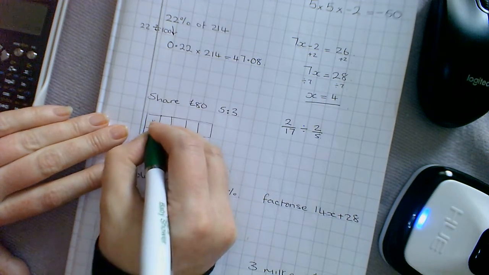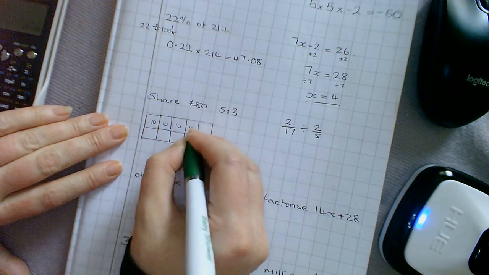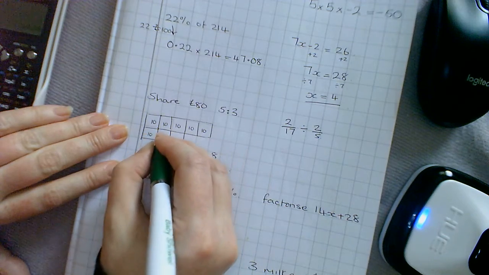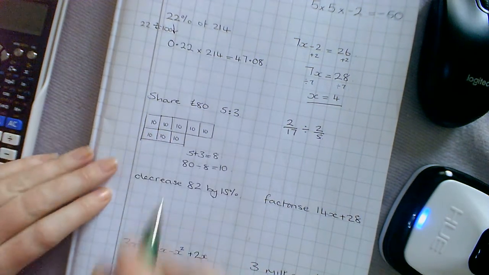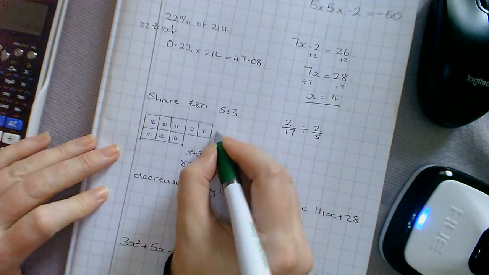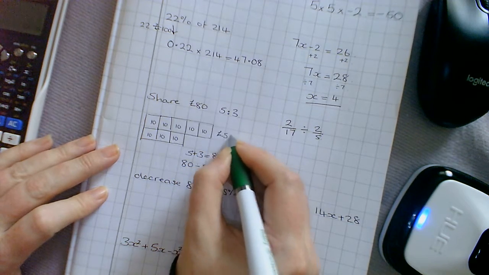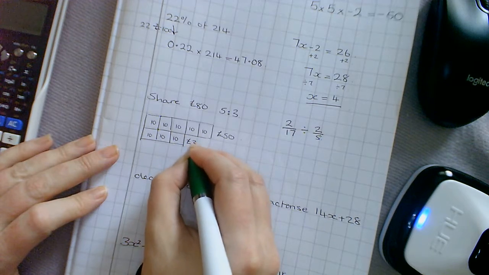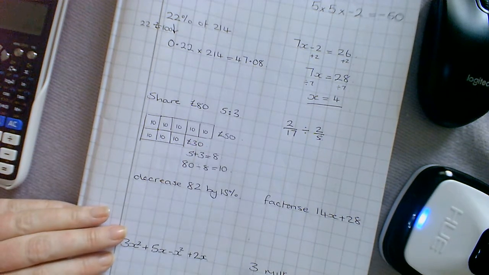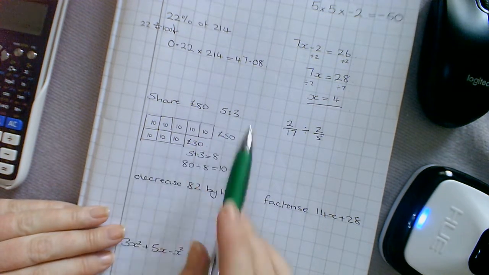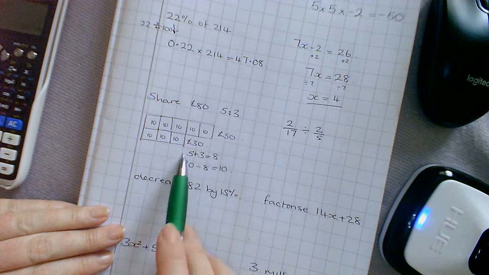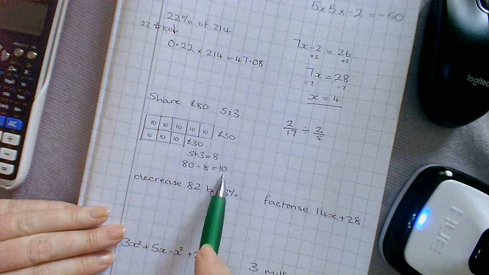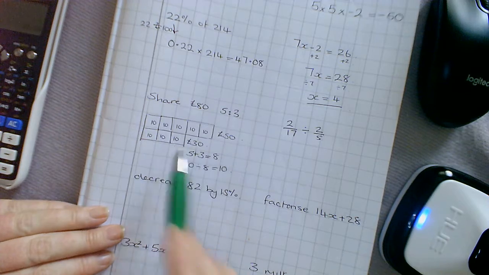So 10 is going in each of the boxes. So if you had this share, the 5 share, you would have £50. If you had this share, you would have £30. So draw the boxes, add this up, which is 8, divide it and put it in the boxes.